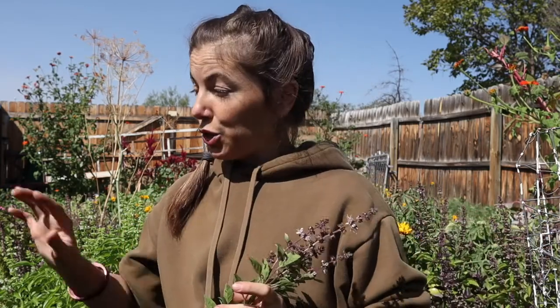You can save seed and continue to propagate your genovese style and your opal style and a cool combination of the two.